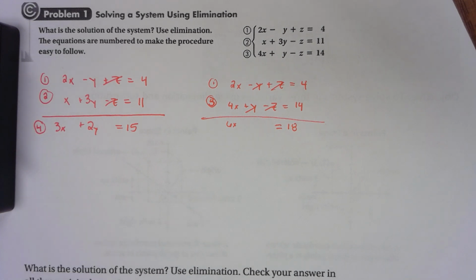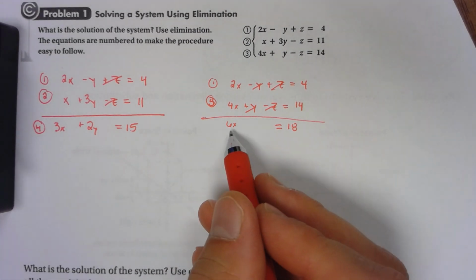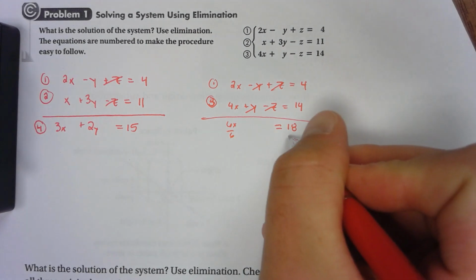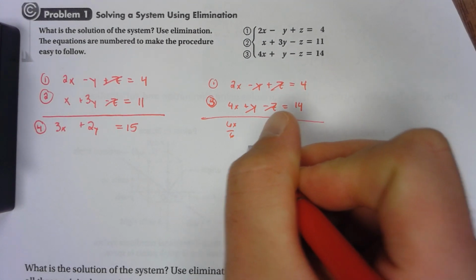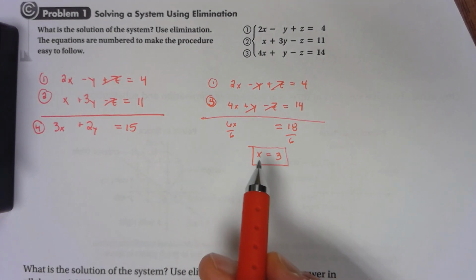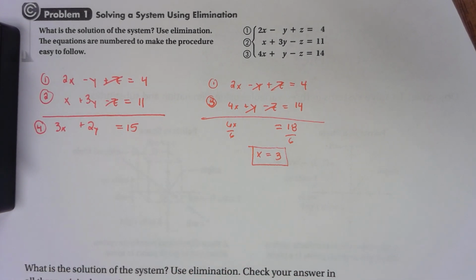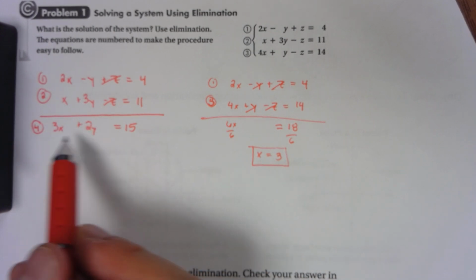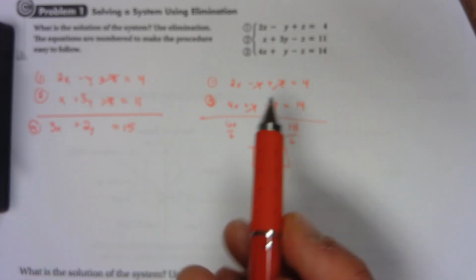Now, why this is easier is because we can find the value of x right away, right? I know that x, if I divide both sides by 6, is equal to 3. Once we have a value of x, I can plug that back in to find another missing variable, and we want to plug it in to the equation that just has x and y. That's going to allow me to find the exact value of y, and if we know x and then y, then we can find z by plugging those numbers back in.